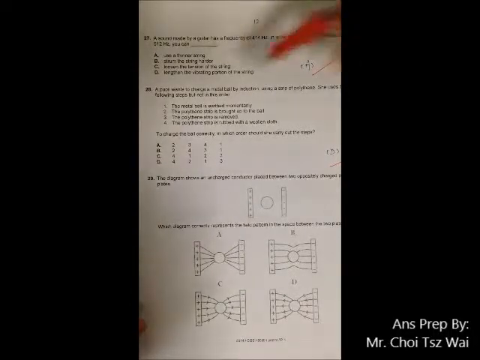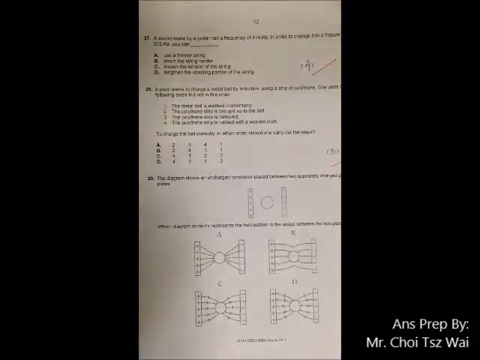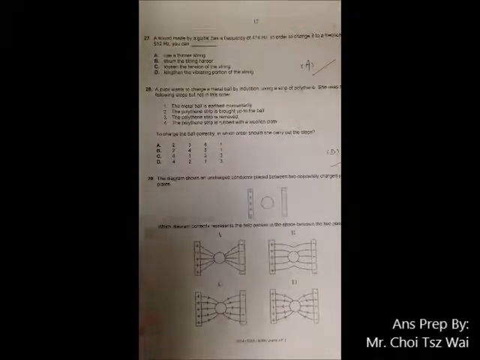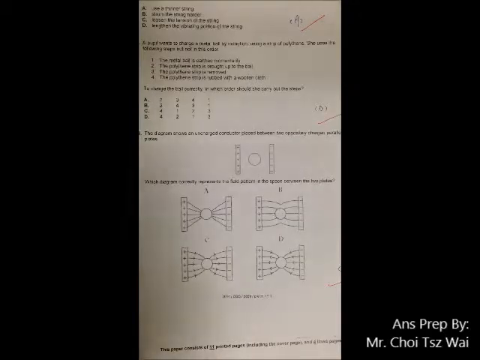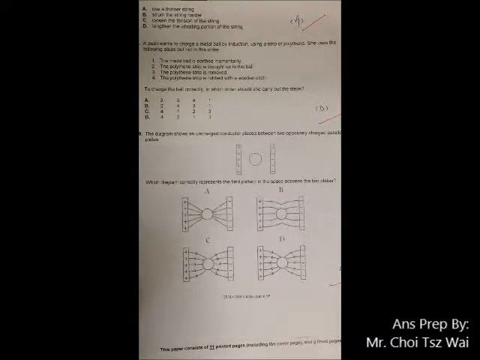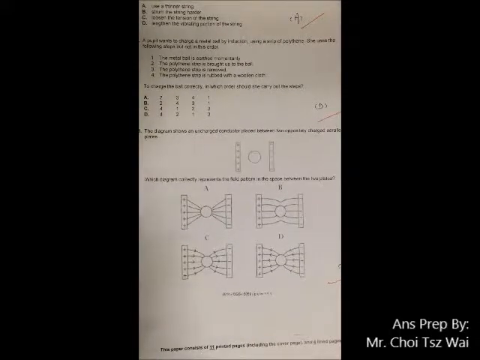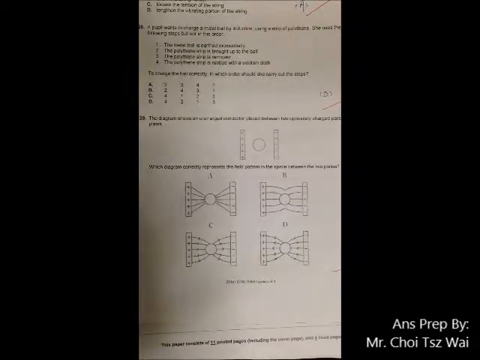Next, question 28 is knowledge base. Your textbook has the full detailed description of how you charge an object. Go and refer to it. They have included the explanation also. Question 29 is also knowledge base. You need to know how to draw your electric field line.